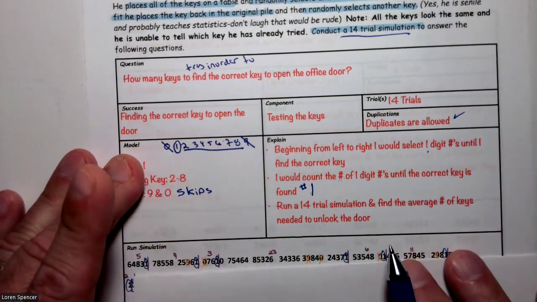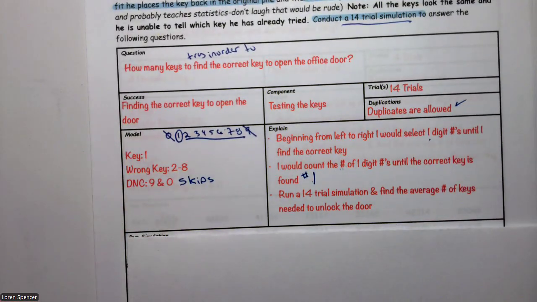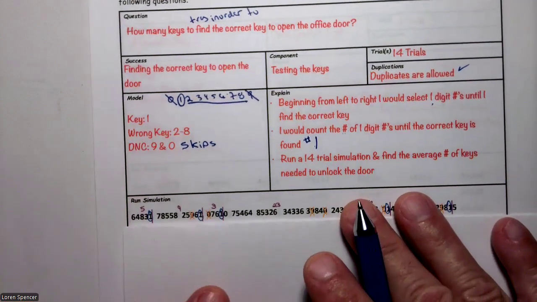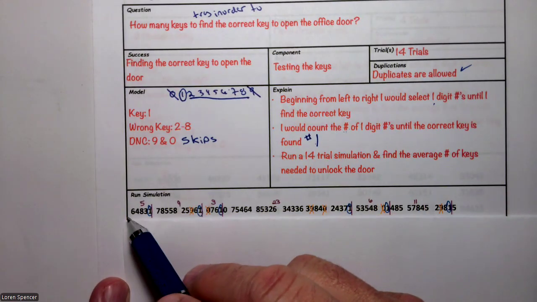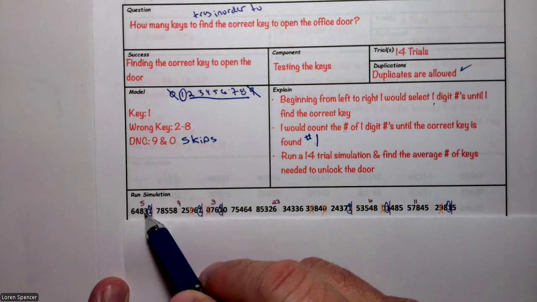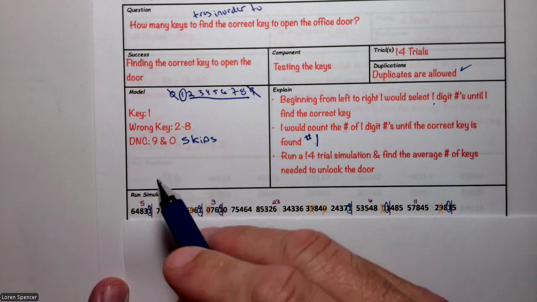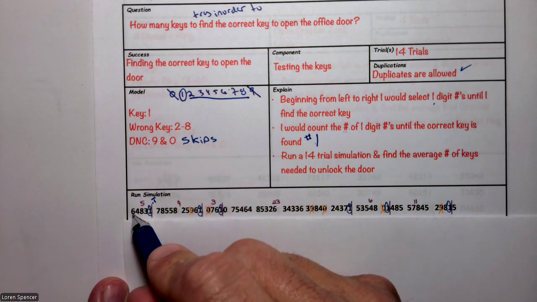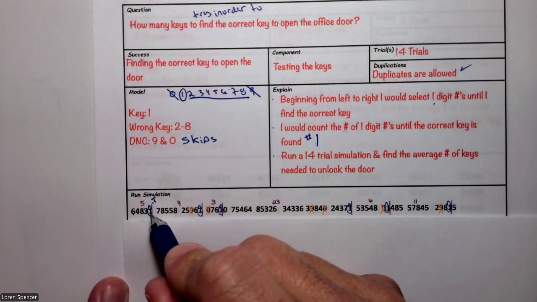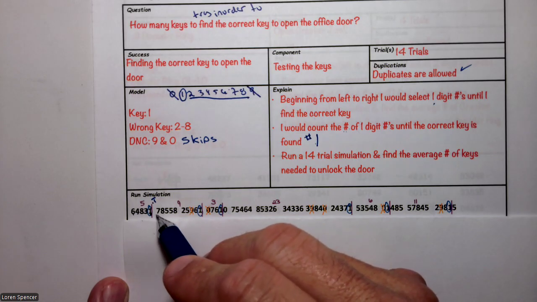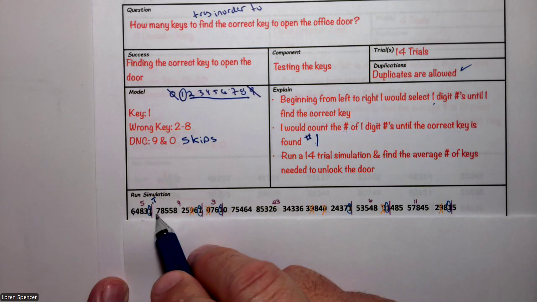All right. So normally I like to start each trial at a new row, but I don't have enough, so I have to continue. So here we go. First trial, 6, wrong key, wrong key, wrong key, wrong key, right key. So I circle it. This is the end of my first trial. This is trial 1. In trial 1, I had to open 1, 2, 3, 4, 5. All right. Because I don't have enough rows, I'm going to start the next trial right after that. Okay. And I can do that because it's a random number table.